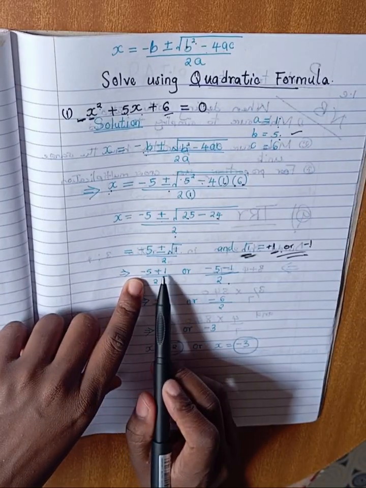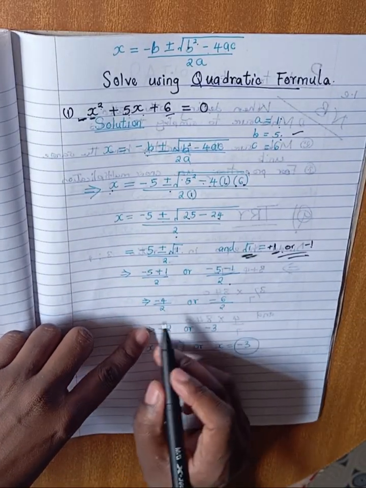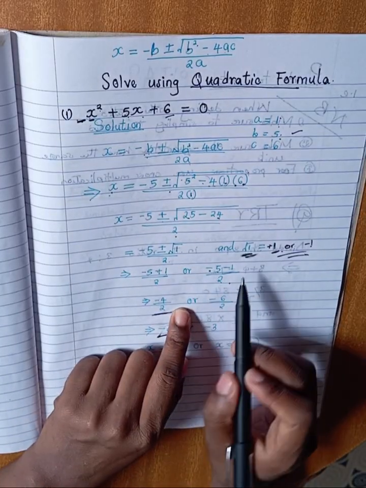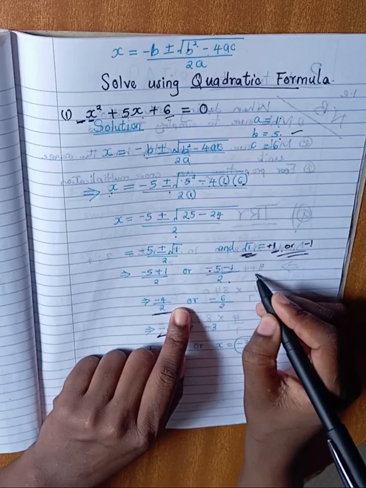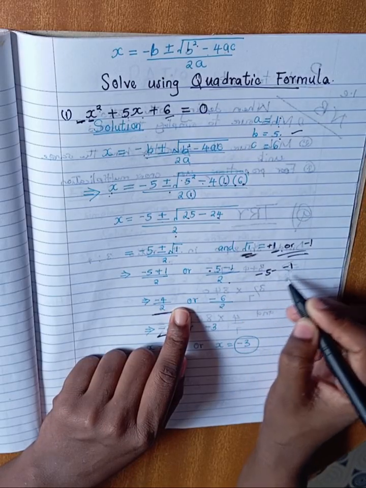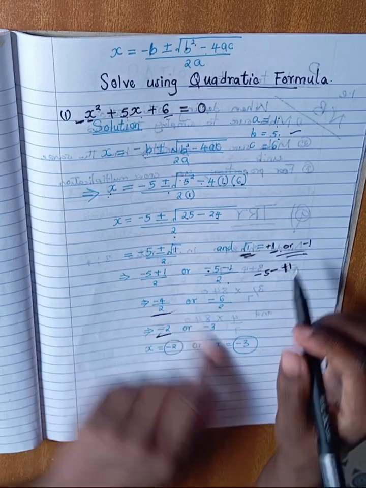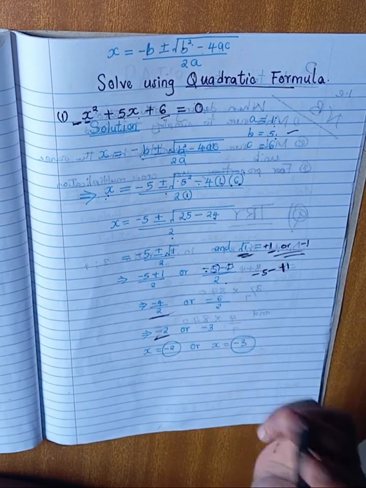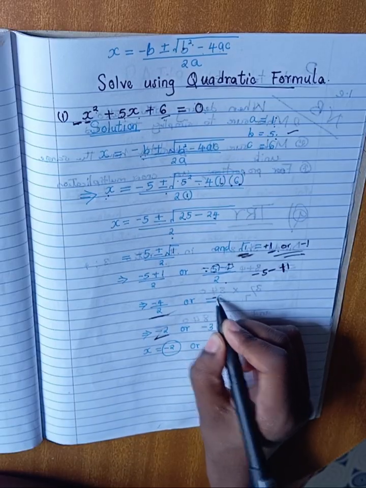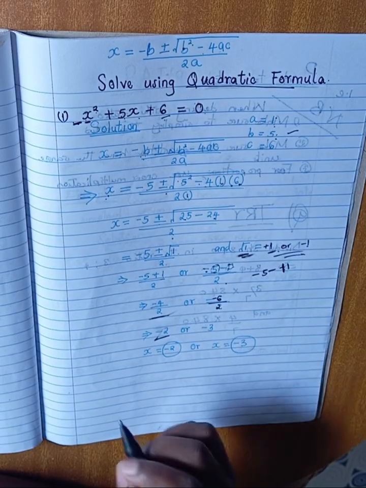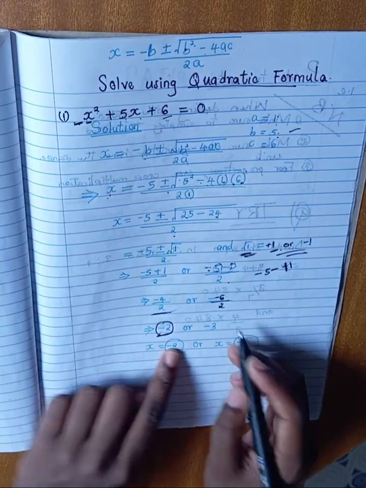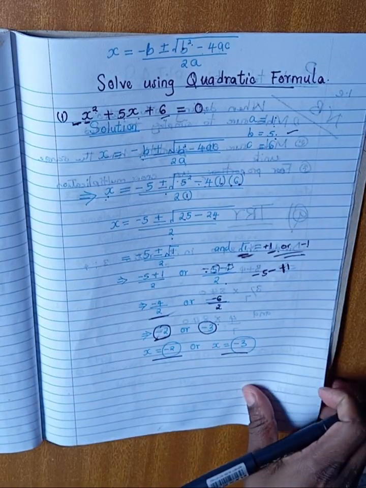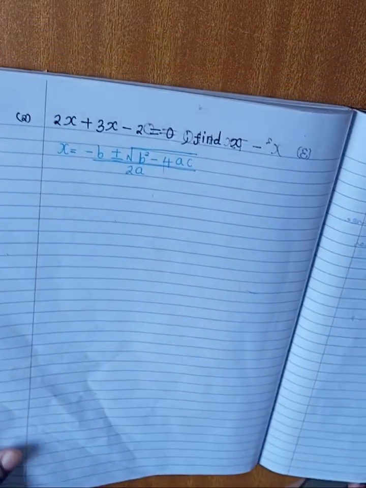So it will be negative 5 plus 1, which is negative 4 over 2, which is negative 2, or negative 5 minus 1, we add the constants, the sign will be negative, over 2. So our answers are negative 2 or negative 3. So those are the values of x. From there, we shall go to the next example.